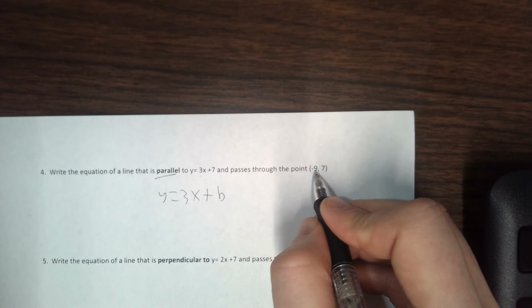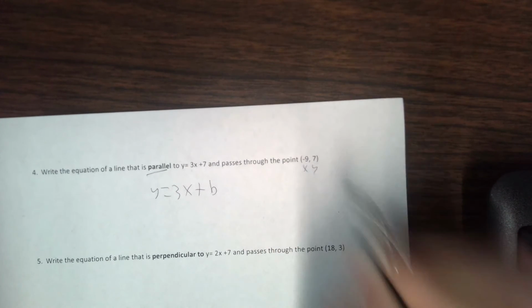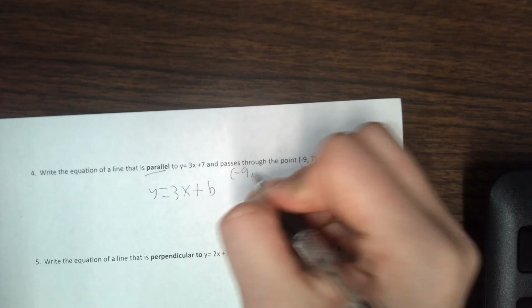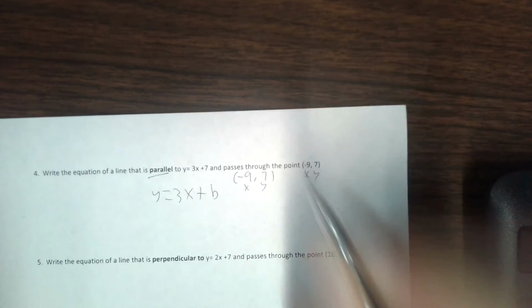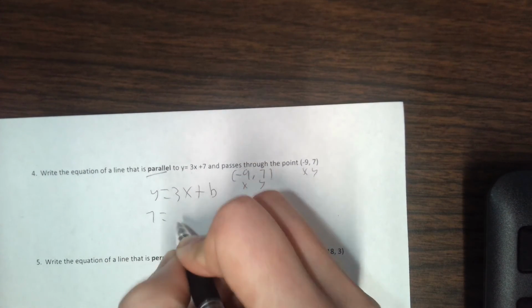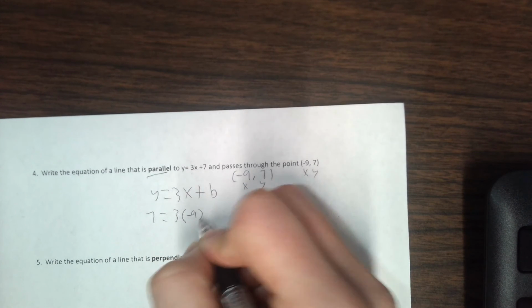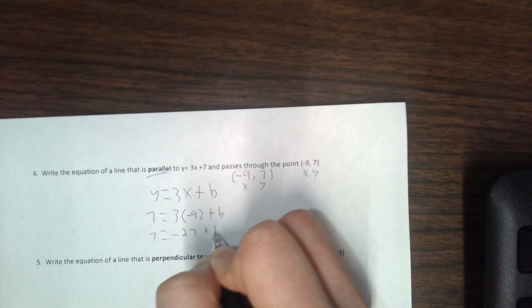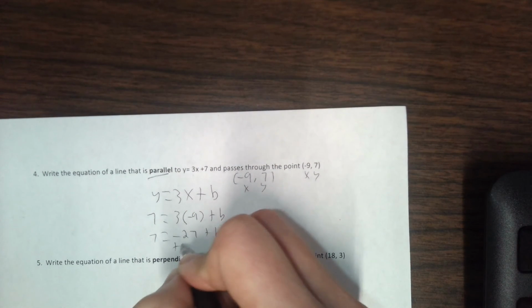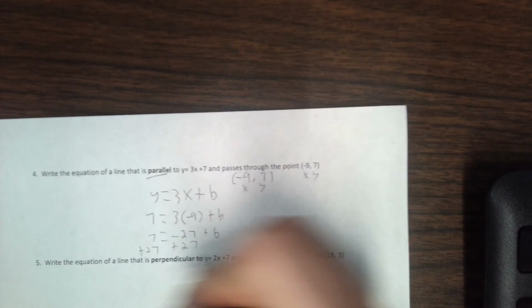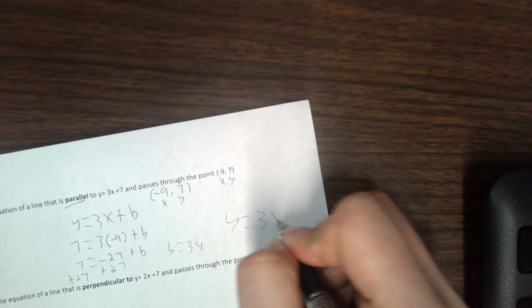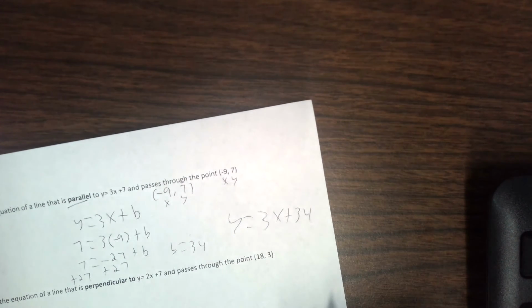I can plug in my x and my y. Y is 7 equals 3 times -9 plus b. 3 times -9 is -27. We add 27 to both sides and get b equals 34. So our final answer is y equals 3x plus 34.